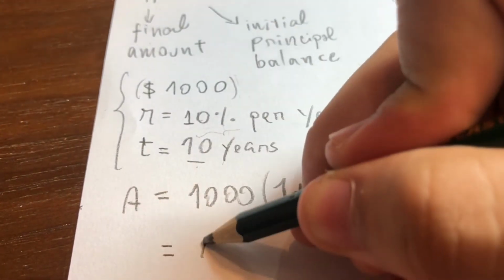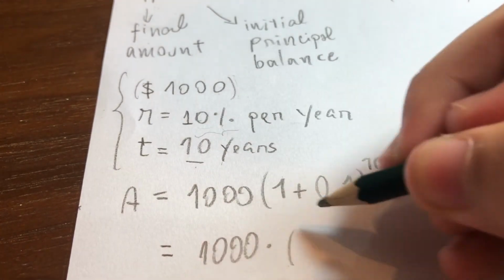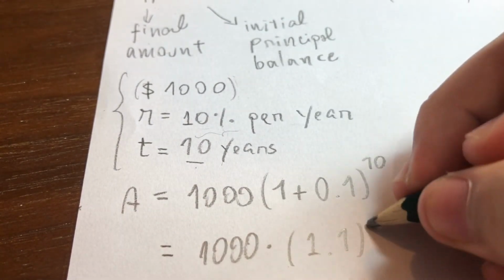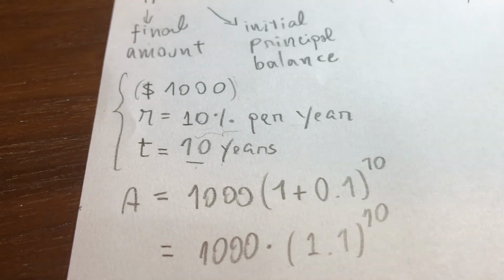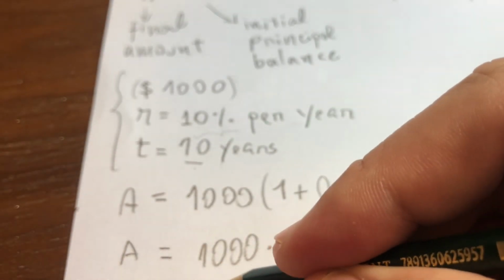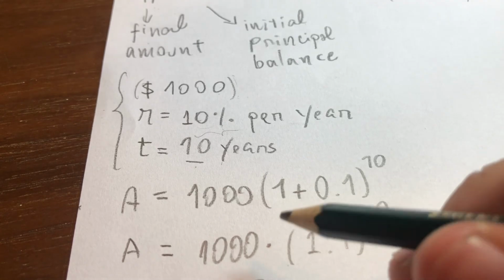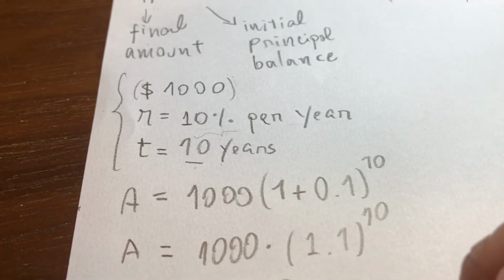This is equal to 1000 multiplying 1.1 raised to 10, and this is gonna give me approximately a final amount of $2,594.